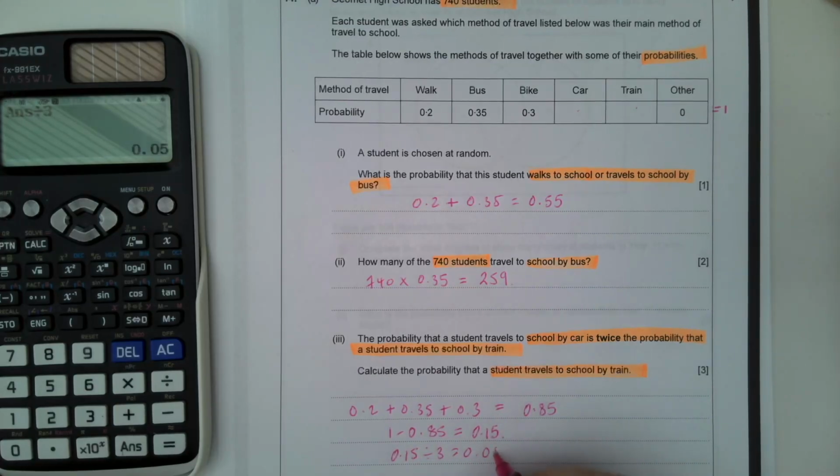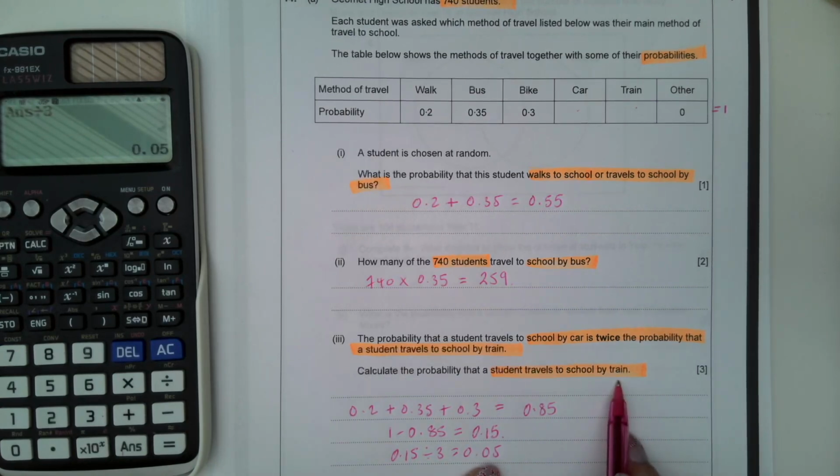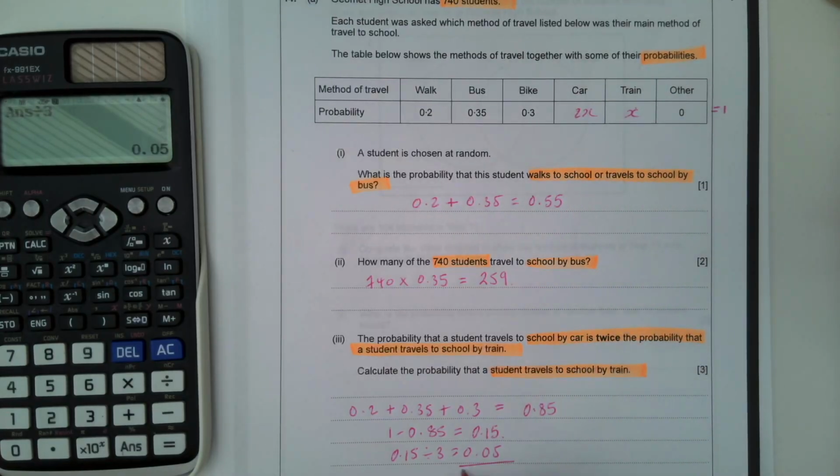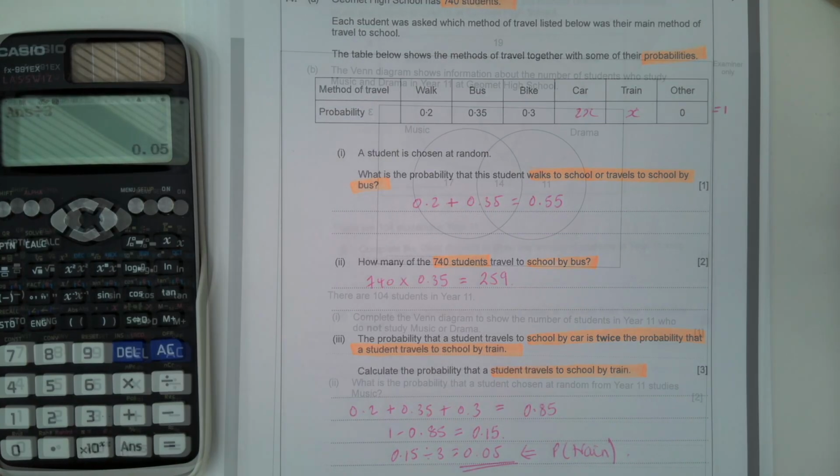equals 0.05. So 2 lots of that would be travelling to school by car, and then 1 lot of that would be travelling to school by train, because this is 2 lots and this is 1 lot. So this is the probability that they travel to school by train. I'm just going to make that nice and clear.